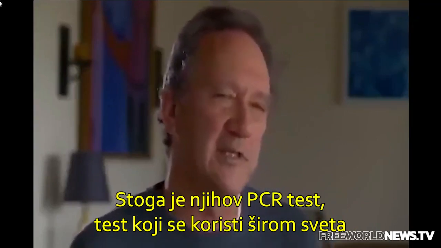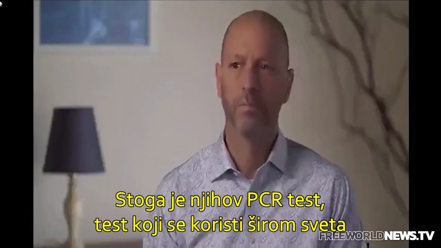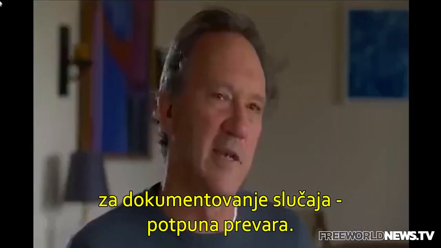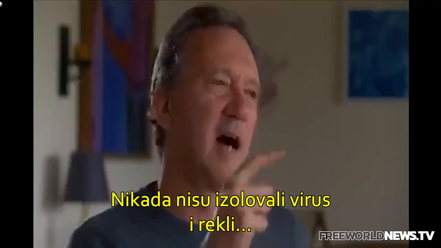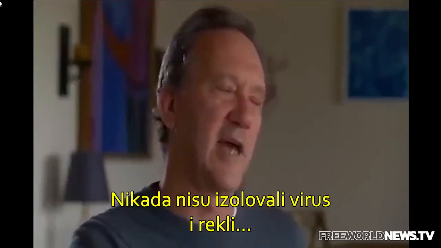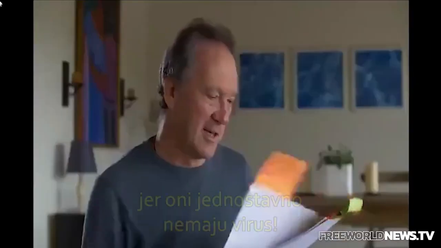Therefore, their PCR test, which is being used all over the world to document cases, is a complete fraud. They have never isolated a virus and said, this is a unique piece of that virus, because they have no virus.